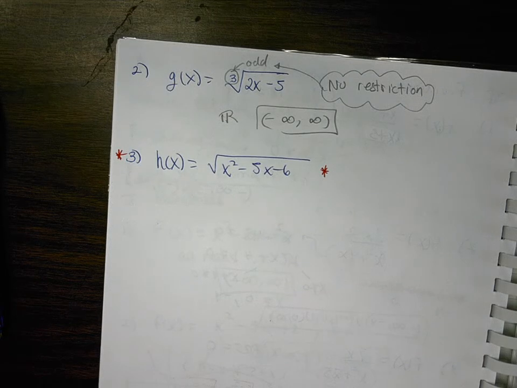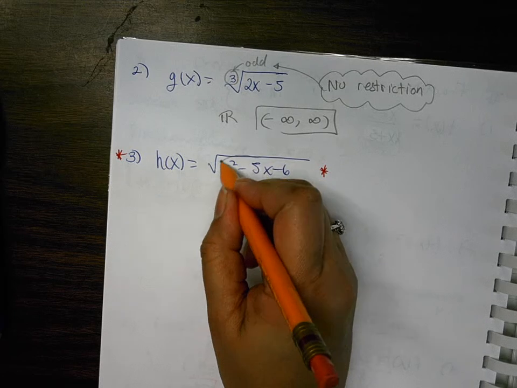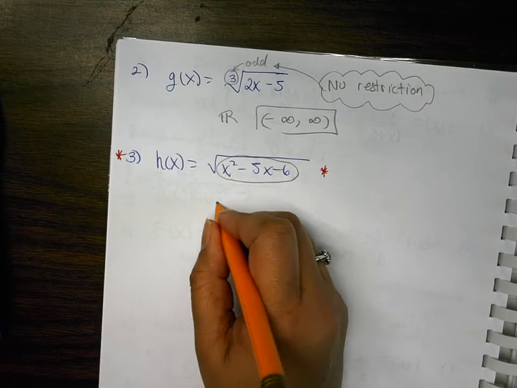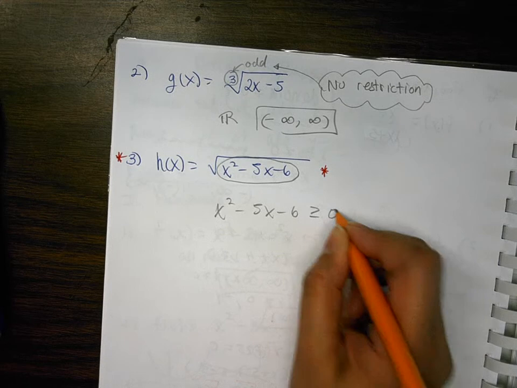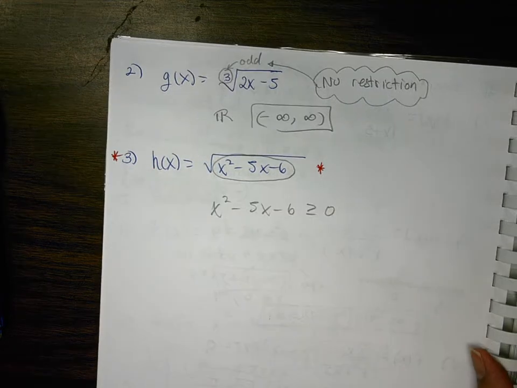Okay, are we ready? Is this an even root or an odd root? Even. Restriction or no restriction? What's the restriction? The inside must be greater than or equal to 0, right? There is an equal bar, yes? Because you can take the square root of 0.